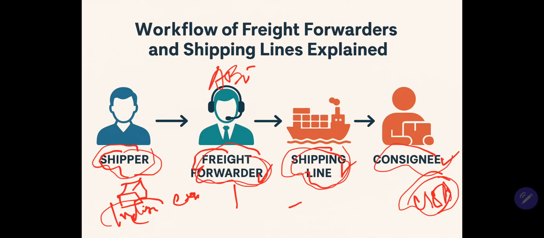Book a container with a shipping line, and arrange transport from the company in Indonesia to the port of origin in Indonesia. For example, in this case, from a Jepara factory to the port of Tanjung Priok. Okay, I hope you understand the job desk of freight forwarder in this case.